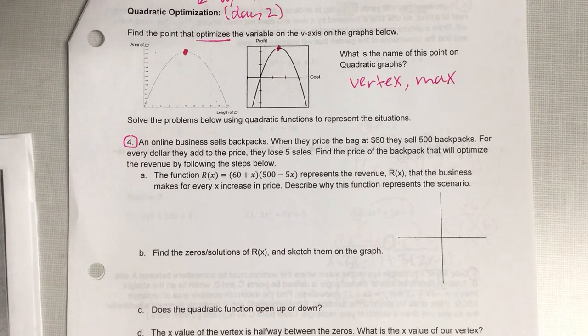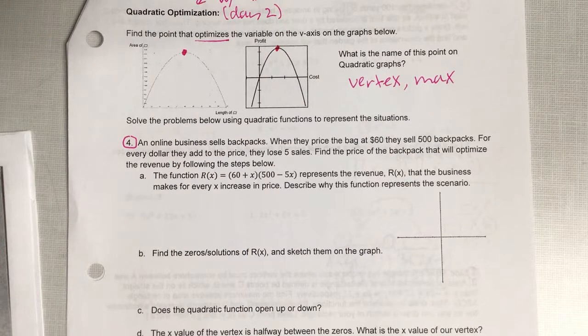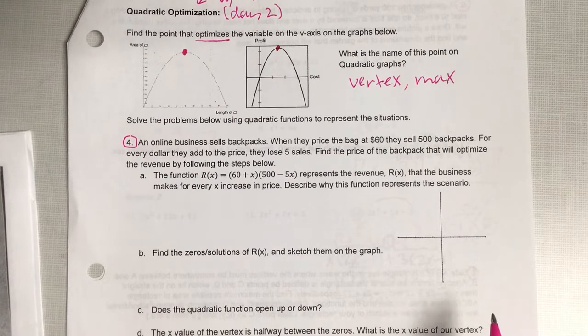Part A? You want me to read A? A. Okay. The function R(x) is equal to (60 + x)(500 - 5x) represents revenue R(x) that the business takes for every x increase in price. Describe why this function represents the scenario.